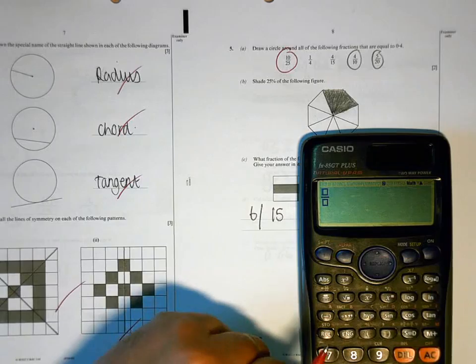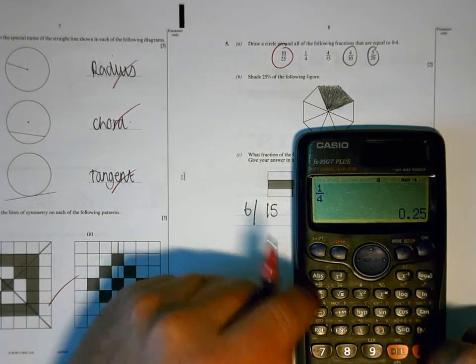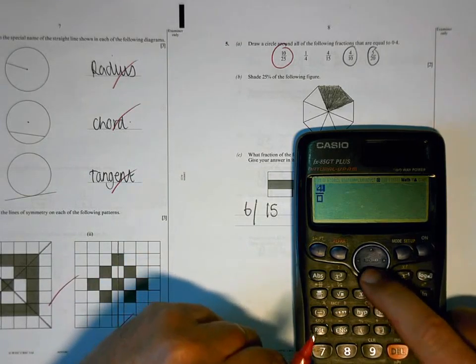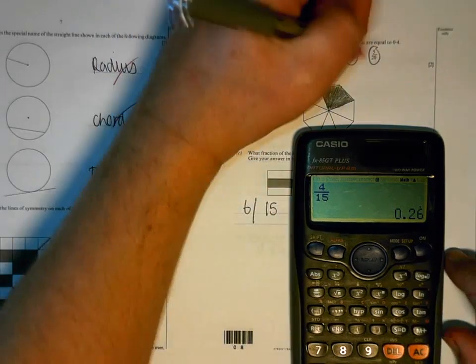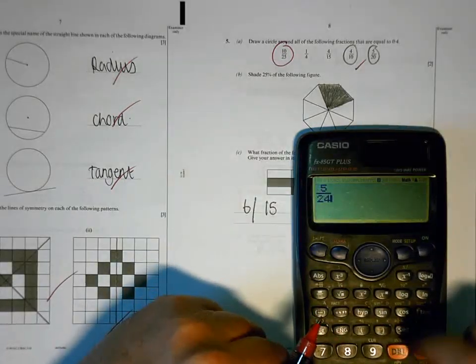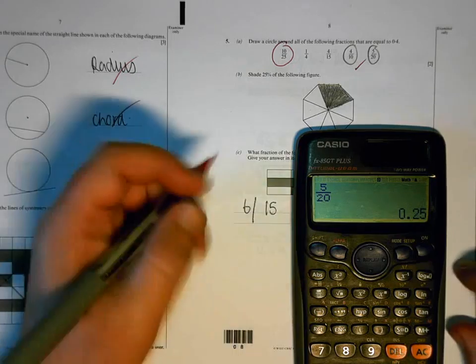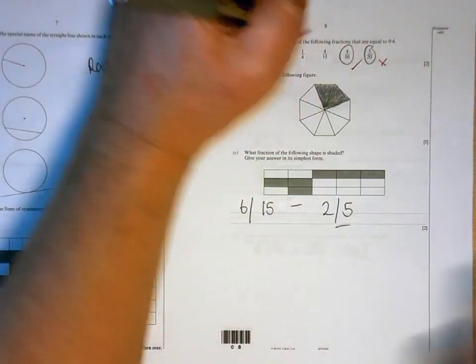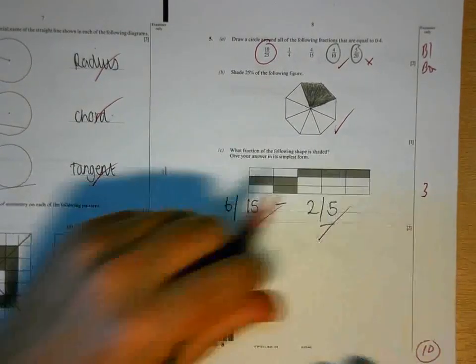Do the next one. 1 over 4, 0.25, it's not. Do the next one. 4 over 15, 0.26, it's not. That one is right. 5 over 20, oops, 0.25, it's not that one. So you've got 1 out of the 2 there. That's correct, and so is that. 3, 4, 10 for the page.